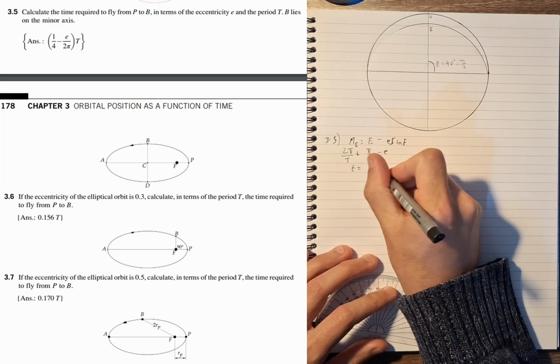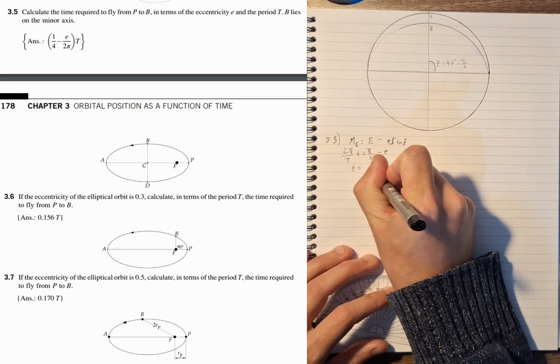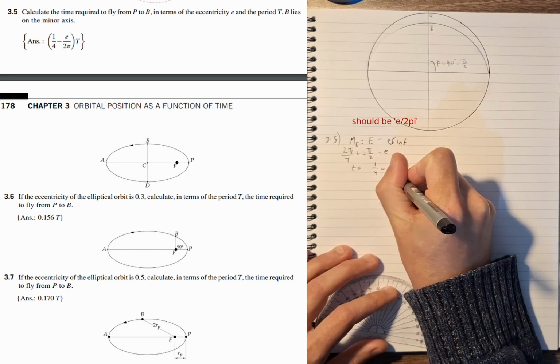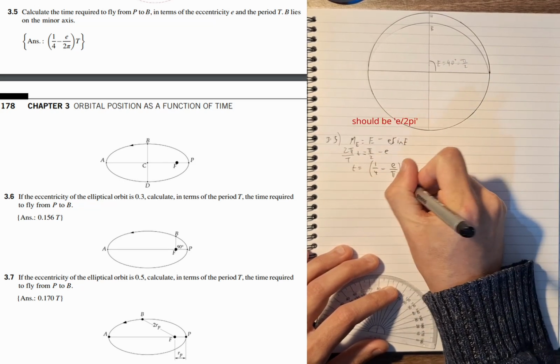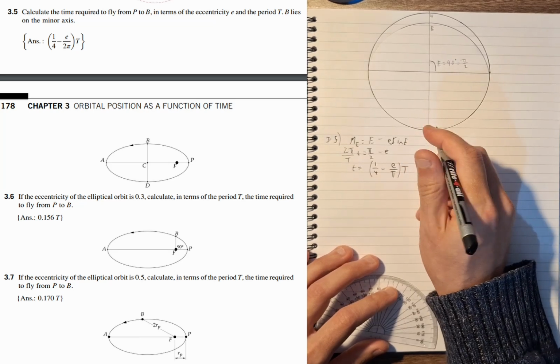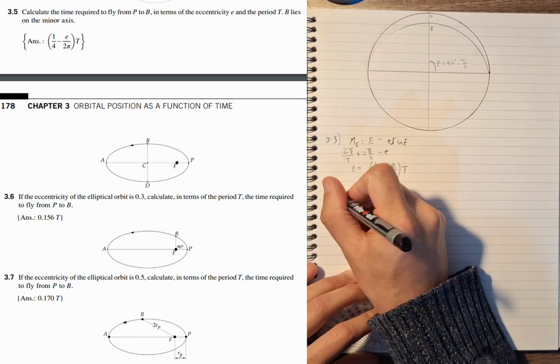T equals 1 over 4 minus E over pi, just moving those things across, and then bring our period over here. So that's that.